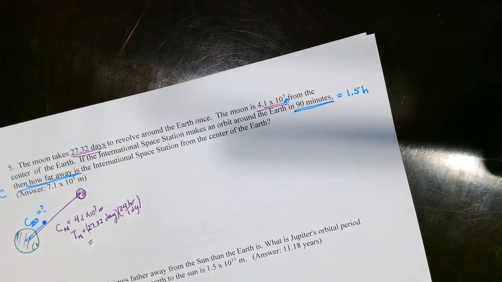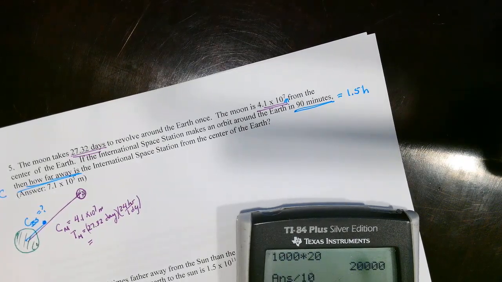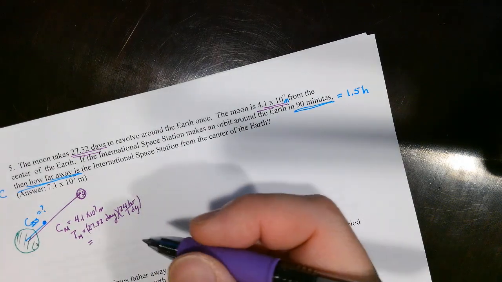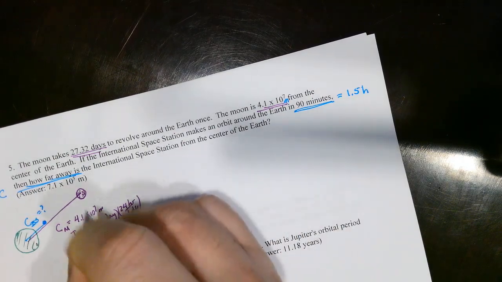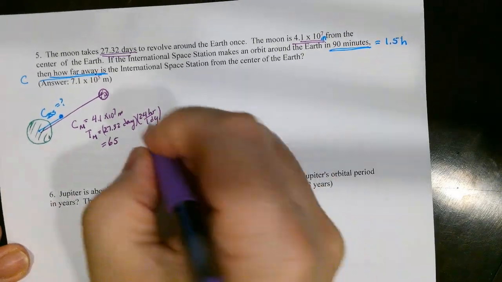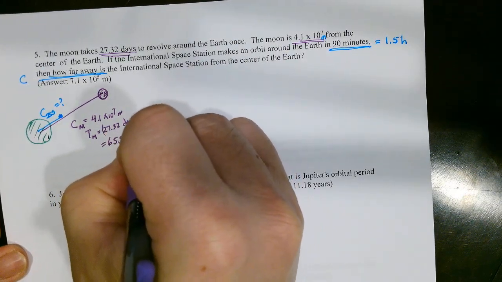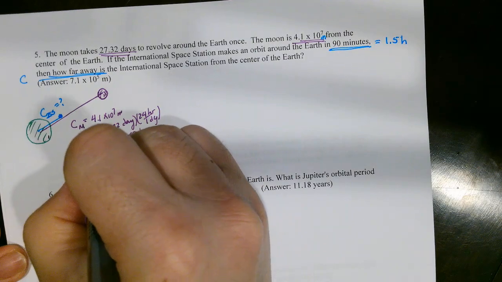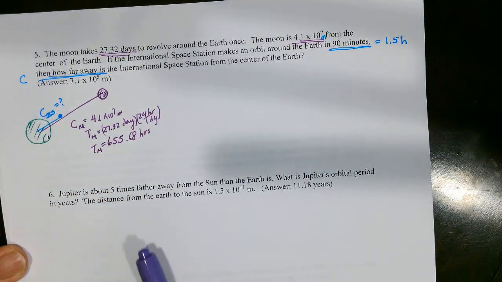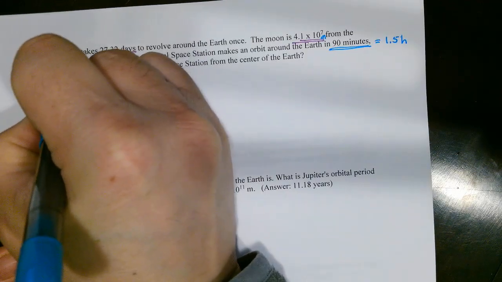And if we multiply that out, I think we'll get something like 655.68 hours. All right, so that's the T moon. And T ISS is equal to 1.5 hours.